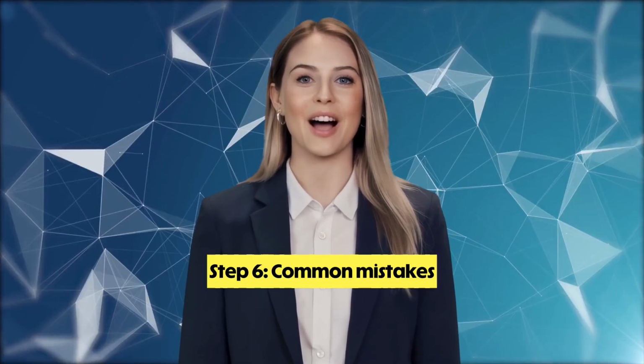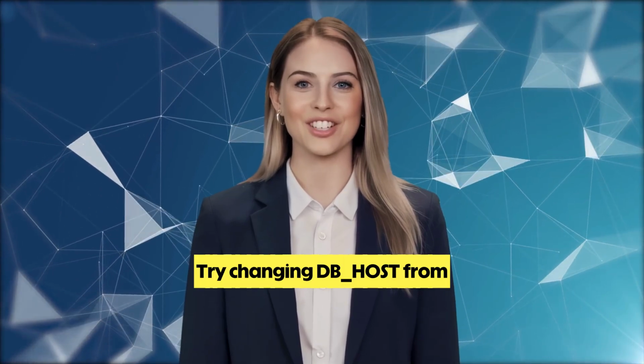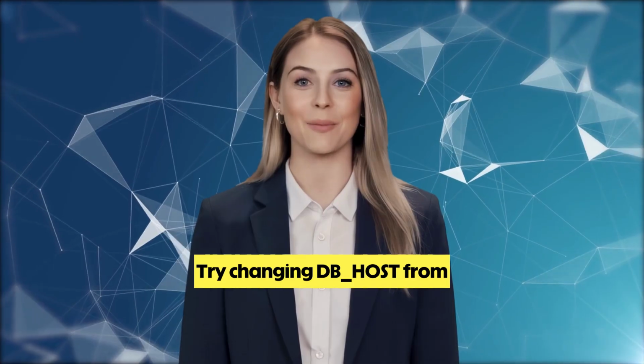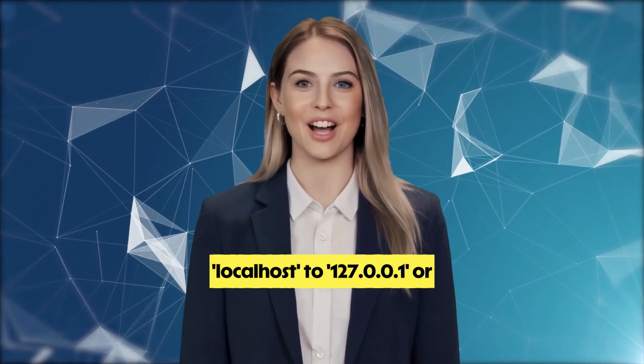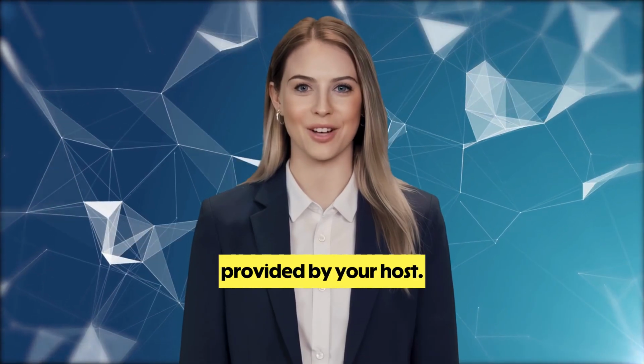Step 6. Common mistakes include incorrect database host values. Try changing dbhost from localhost to 127.0.0.1 or the specific server name provided by your host.